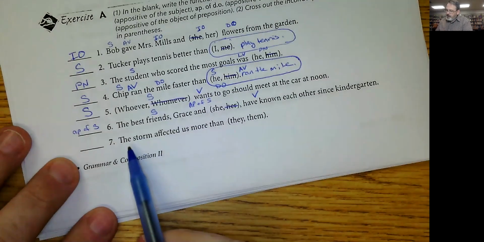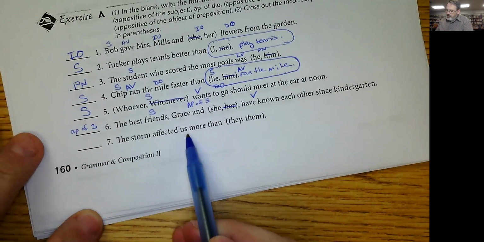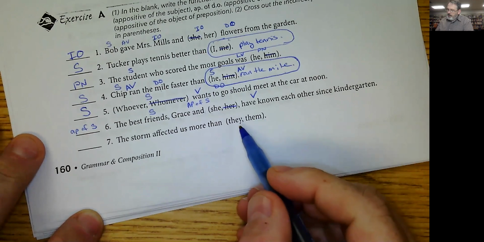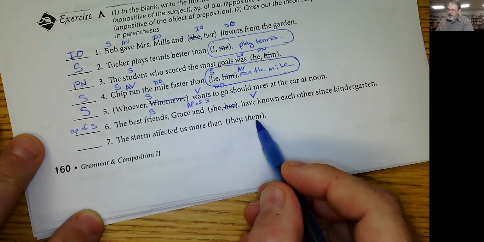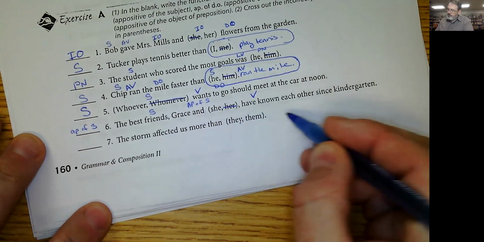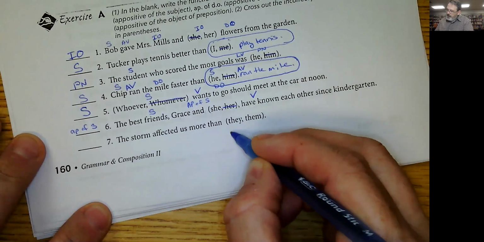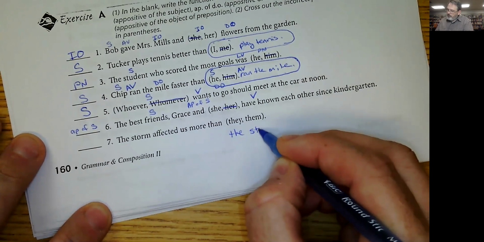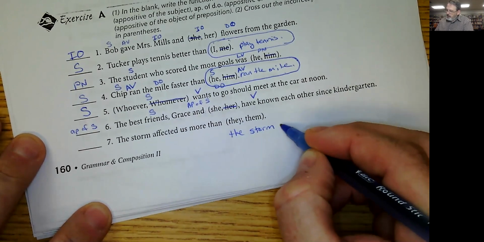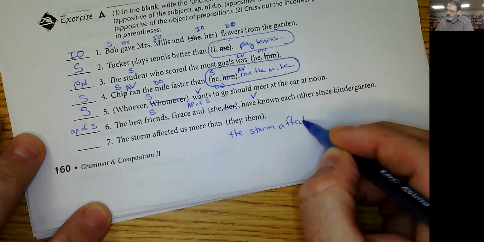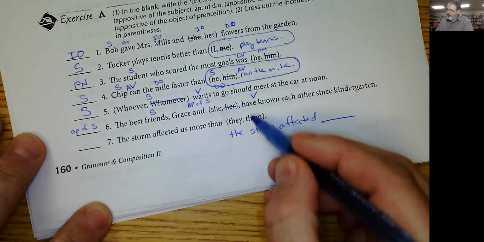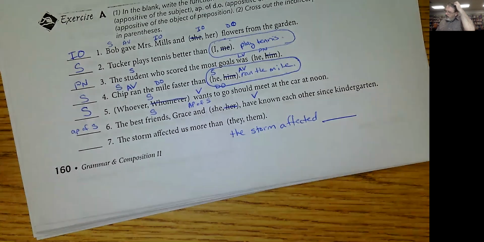And then the last one, the storm affected us more than they or them. All right, well, this is an elliptical clause, but it's not off to this side. It's actually, the storm affected us more than the storm affected them.